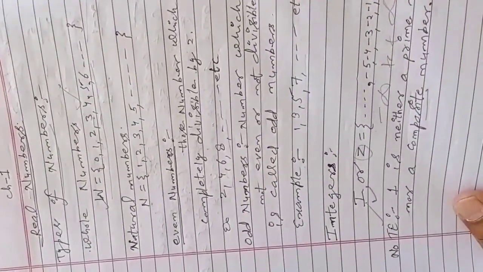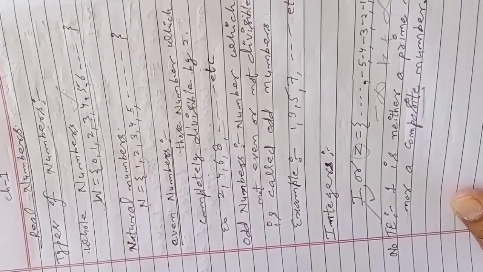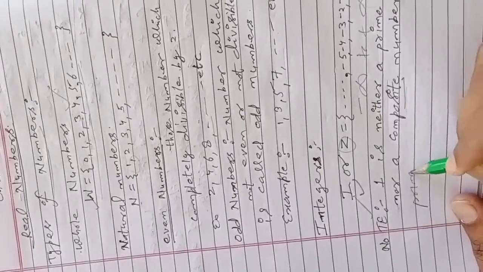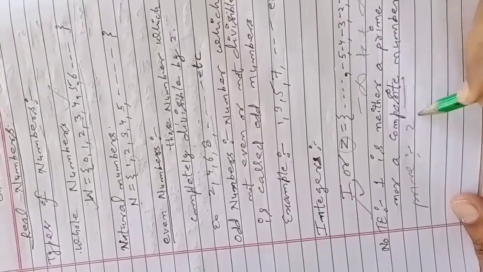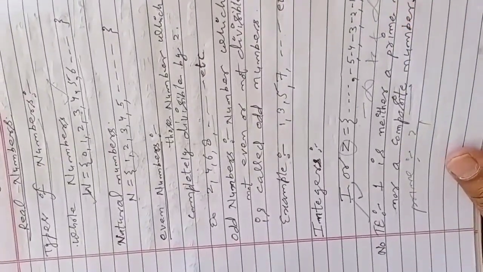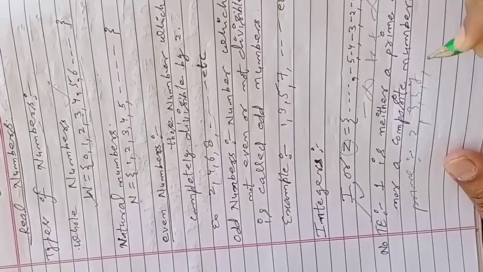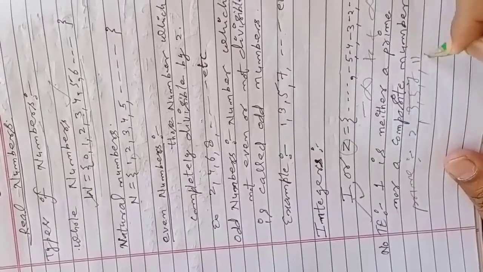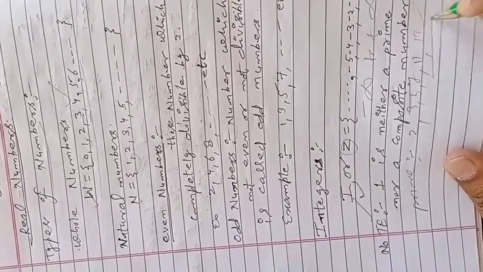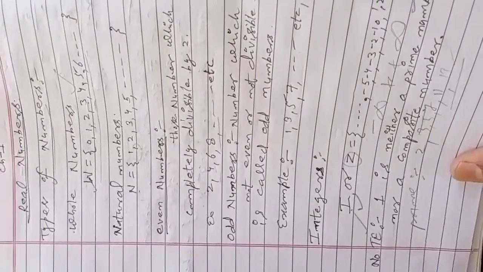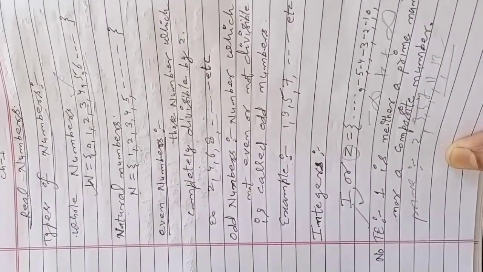Now what is a prime number? A number which is divisible by 1 and itself only is a prime number. Examples of prime numbers: the first prime number is 2, and then 2, 3, 5, 7, 11, 13. 9 is divisible by 3, and 10 is divisible by 2, so they are not prime. And what are composite numbers? A number which is not prime, which is divisible by some other number as well, is a composite number.